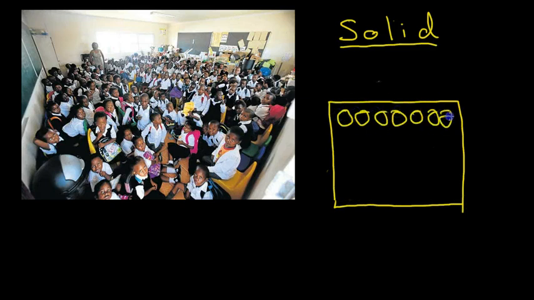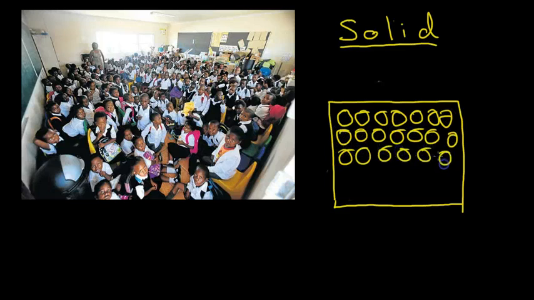So if we were to draw an example of that, and so we have this area, and if I drew particles as circles, the particles would be arranged like the boys and girls are. Really tightly packed so that they really can barely move, and that's how the particles are in a solid.